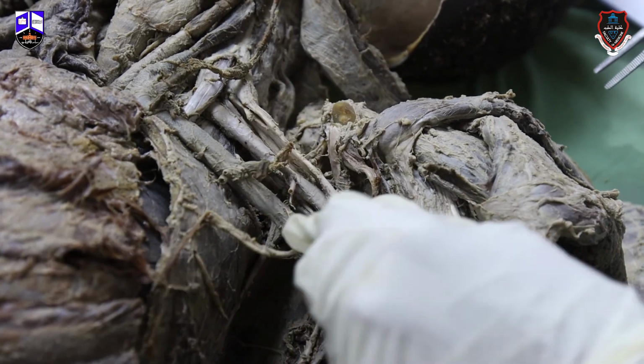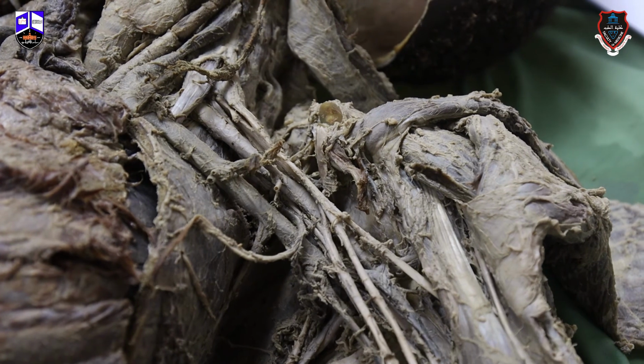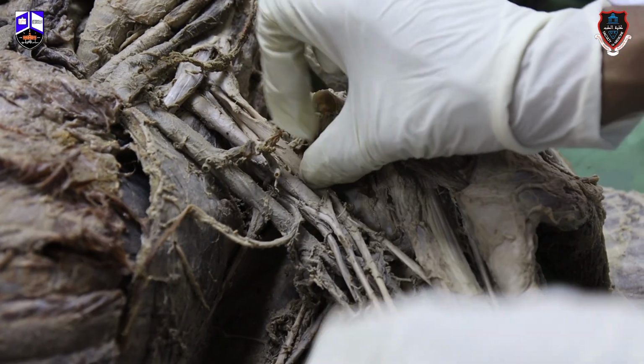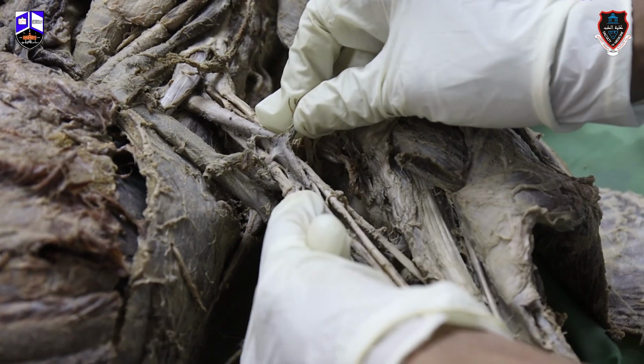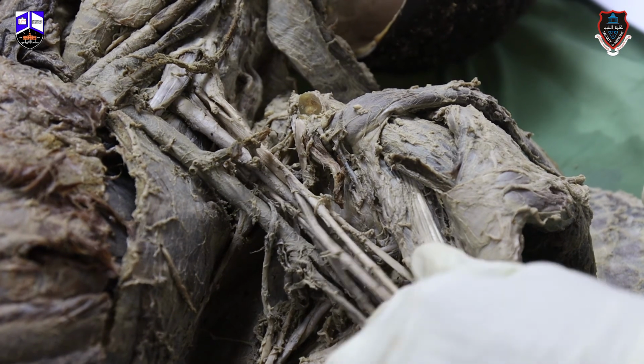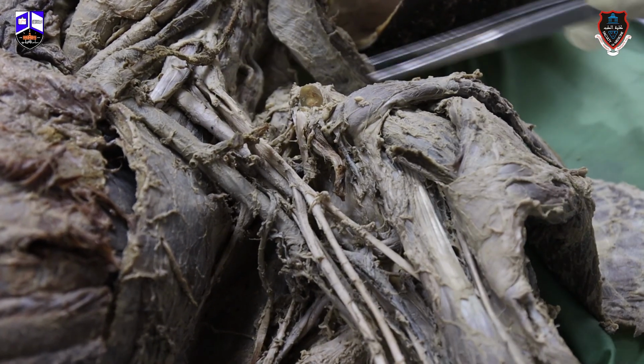Okay, this is in the first part. In the second part, the relation is as the name of the cord indicates. So the lateral cord is lateral, the medial cord is medial, and the posterior cord is posterior. And the axillary vein is always anteromedial to the artery.